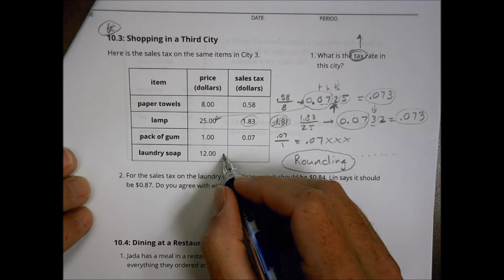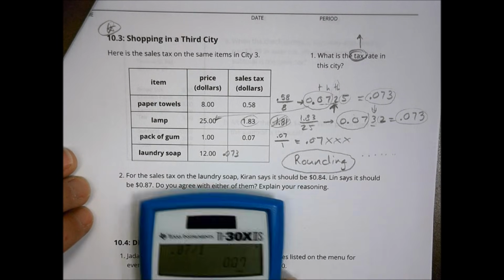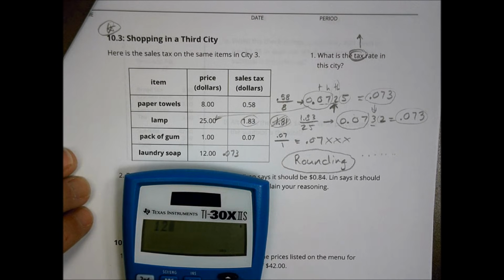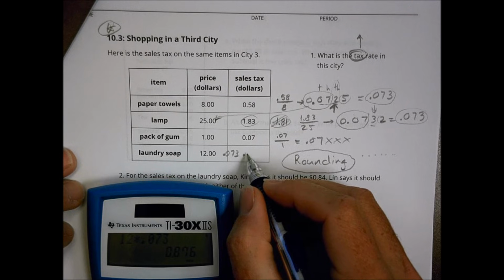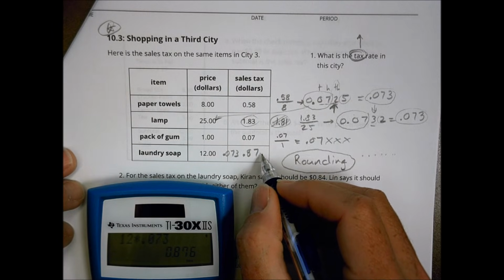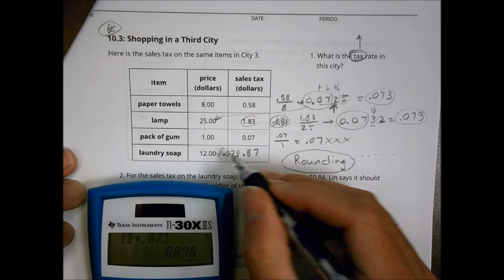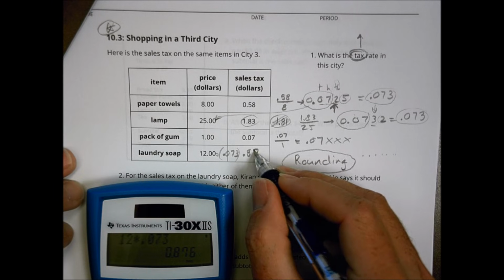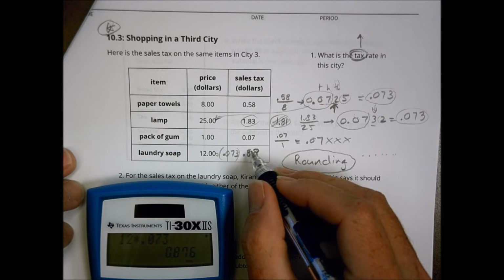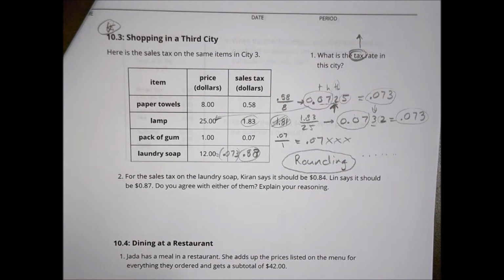If I wanted to figure this one out, maybe I multiply it by 0.073. 12 times 0.073, I would get 0.876. Now, I can't have 0.876 as an amount, so I'm going to have to round that 7 up to 8. So I'm going to put 88 cents for the $12 one. Just an idea on what you can look at there.